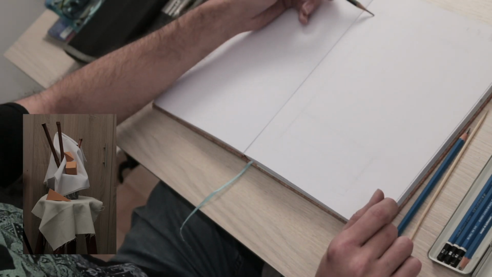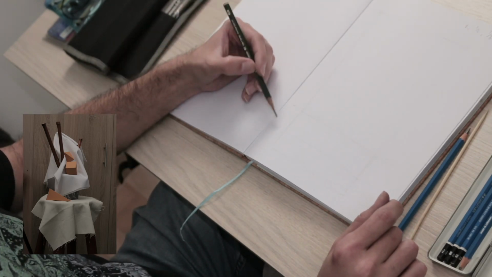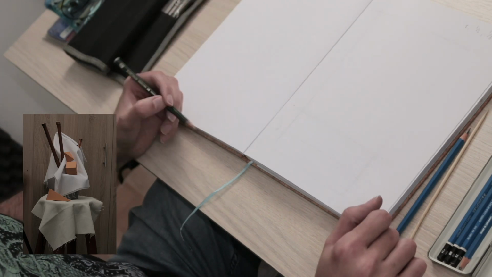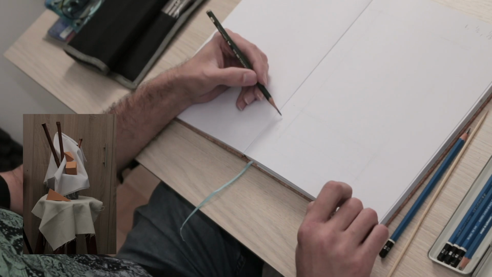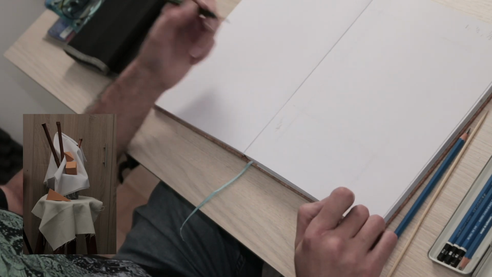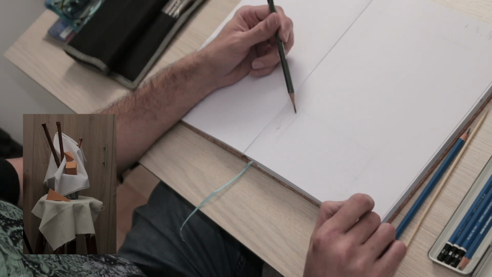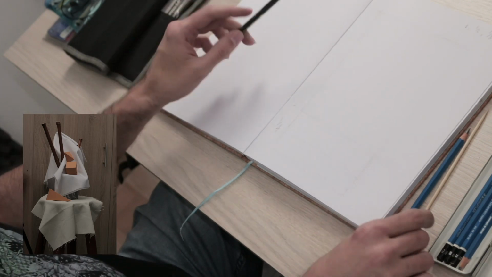So let's see. This space is like a fourth of the whole thing. You don't have to make numbers. You can make them in your mind, but I'm making them just so you understand the logic of this. So this is a fourth of the space. Let me see. I'm going to take the stick again.